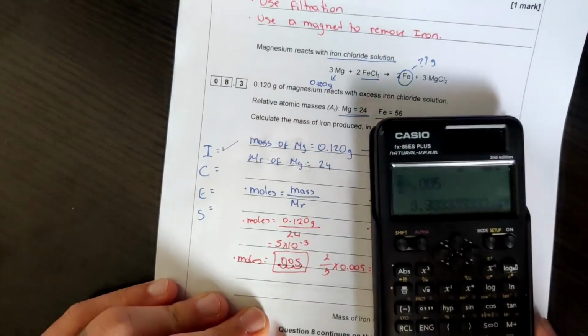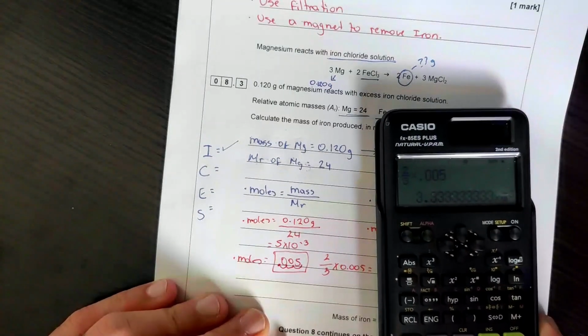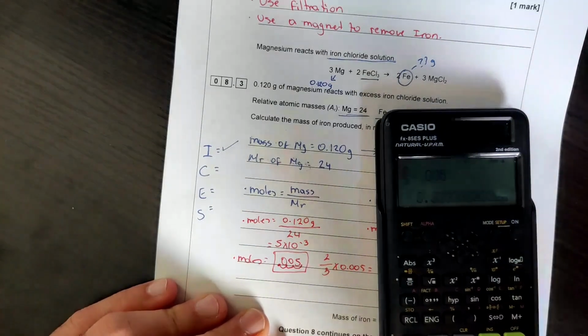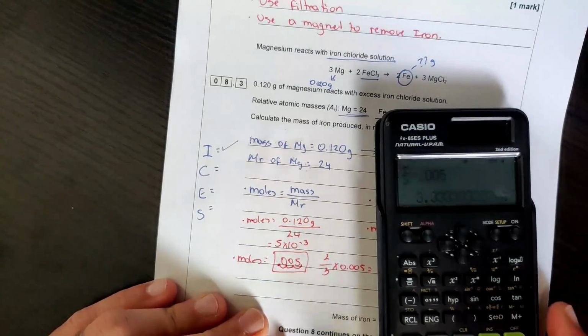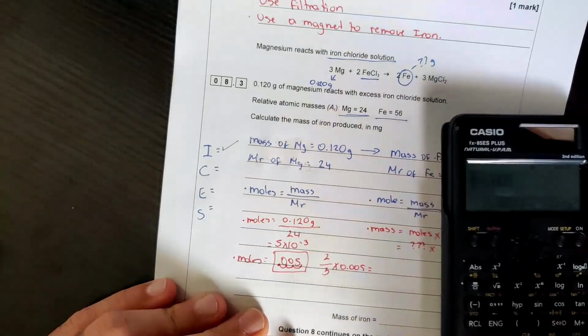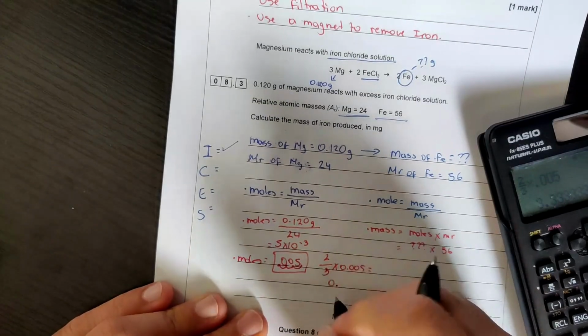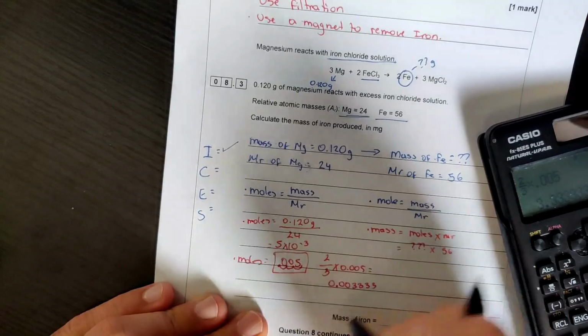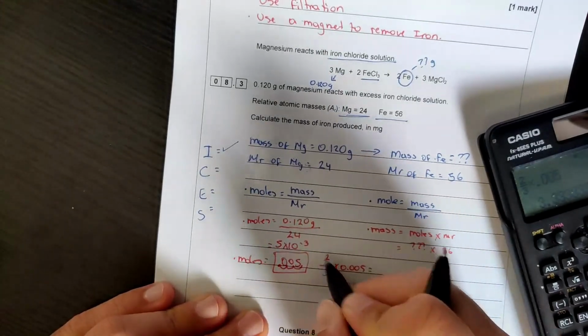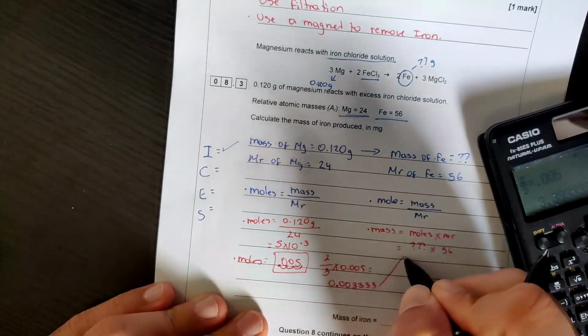The calculator is giving us standard form, but we know that you can just change it into decimal by moving the decimal place to the left because it's negative. We're going to move it 3 times, and that's going to give us 0.00333 and so on. So this here must be the moles for that.